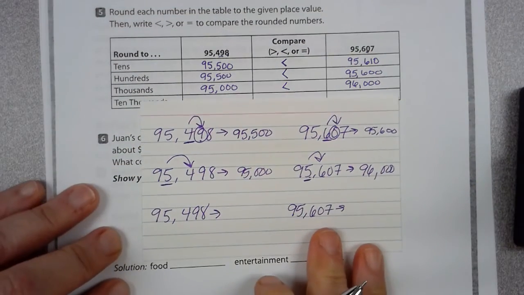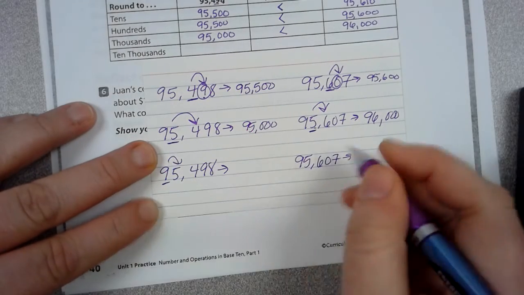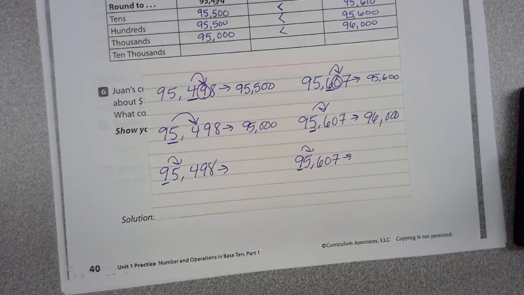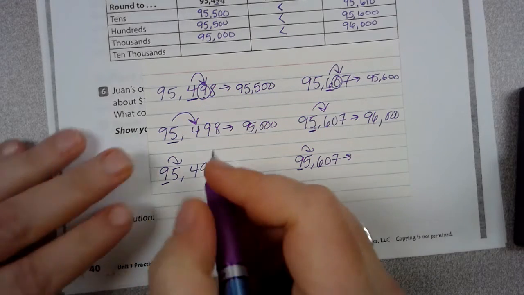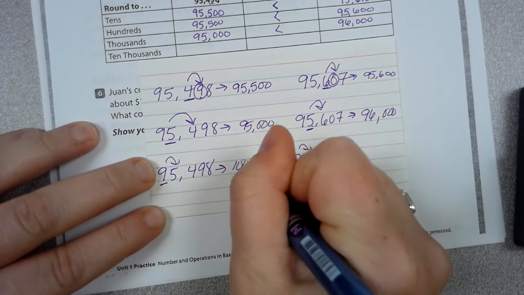So now we're going to go with the 10,000s place. Now both of these numbers, they're 9s and they're beside a 5. So that means they get to bump up. But then you're like, well, there's nothing to take that 10 to. So we just write the 10 down. So the 95,000 rounds to 100,000.